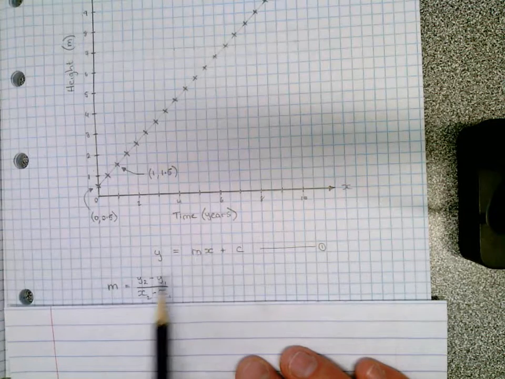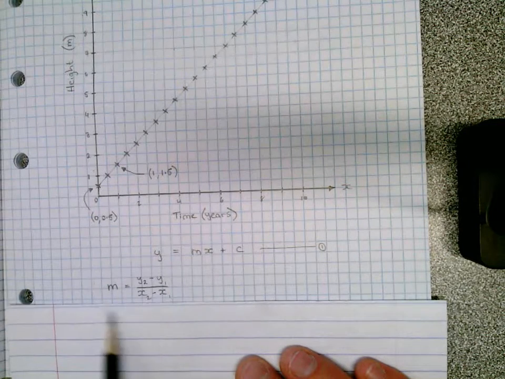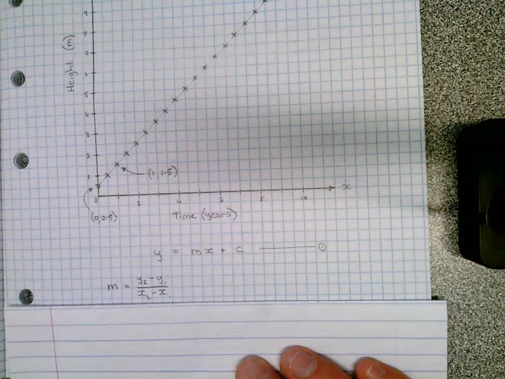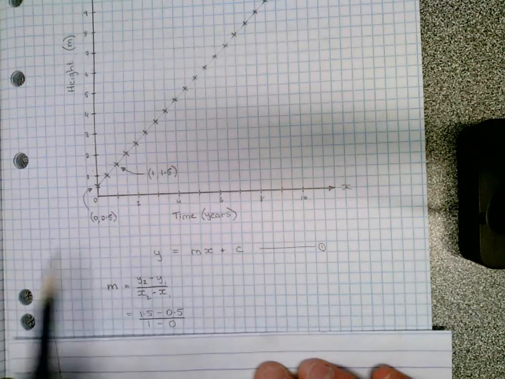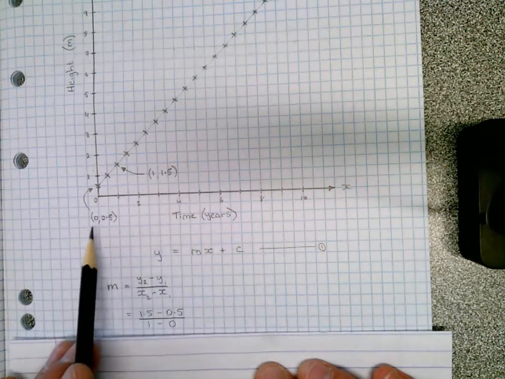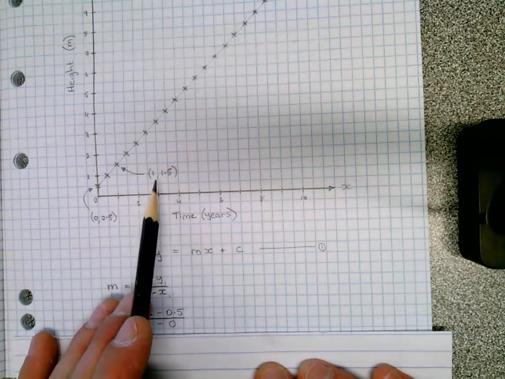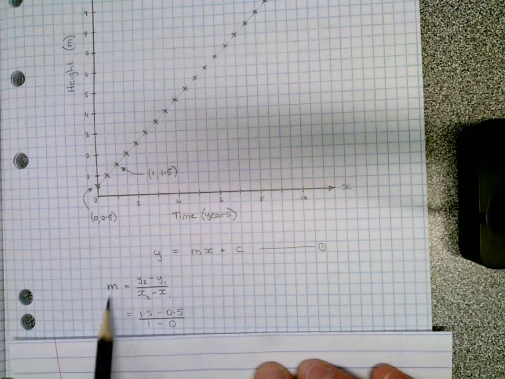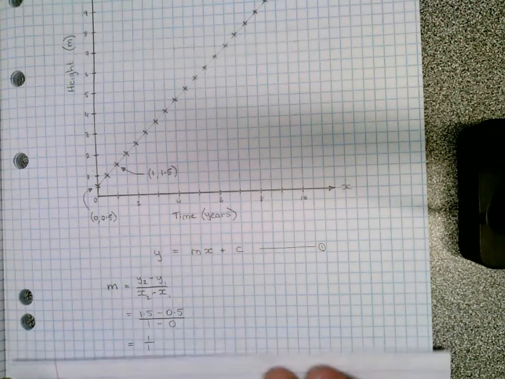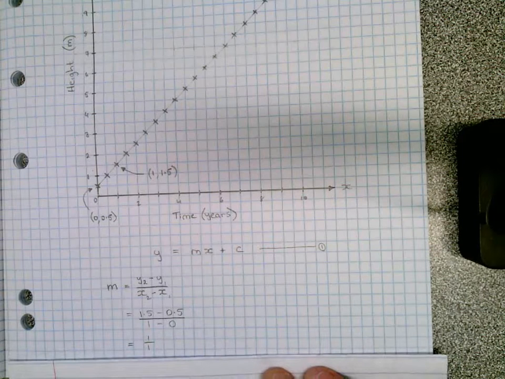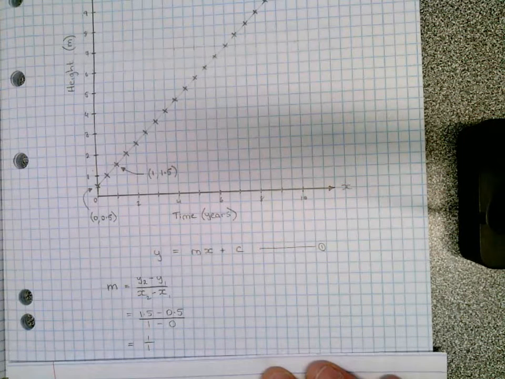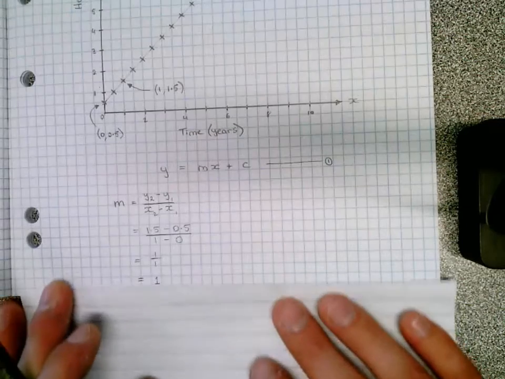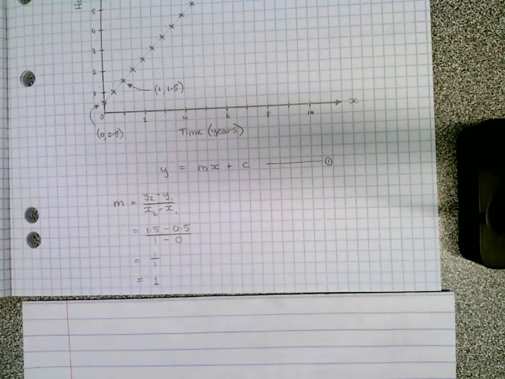Then solving for m using our formula for slope, and substituting these points for x1, y1, x2, y2 gives me this. Simplified, it gives me 1 over 1, and 1 divided by 1 is, of course, 1.